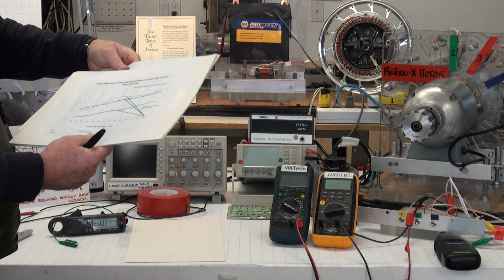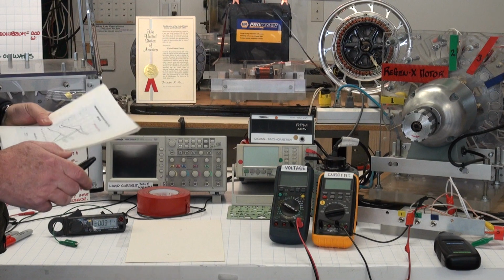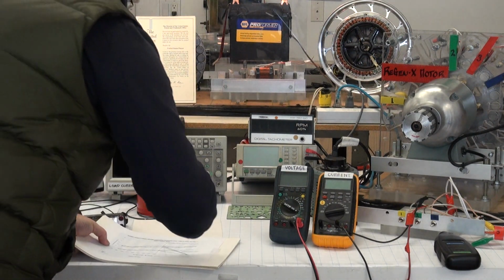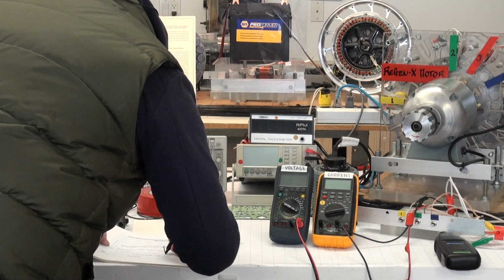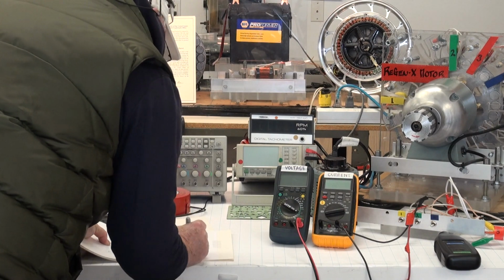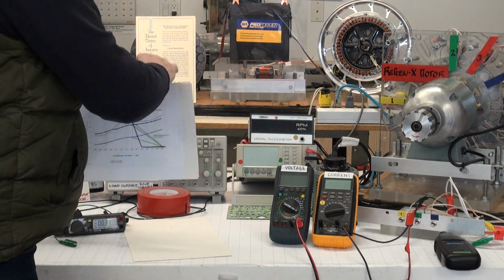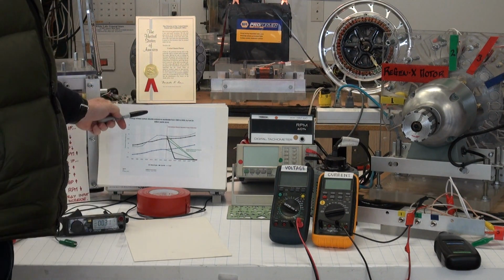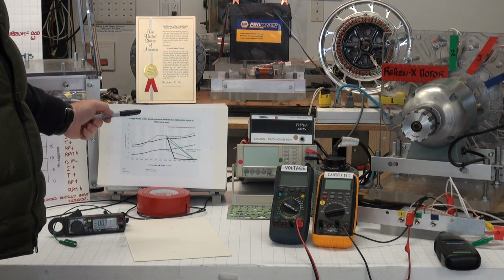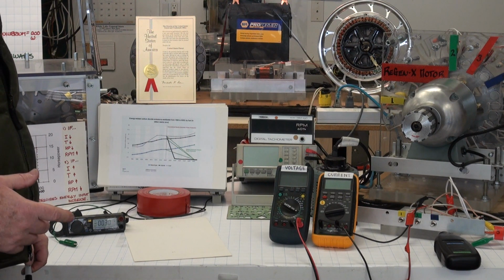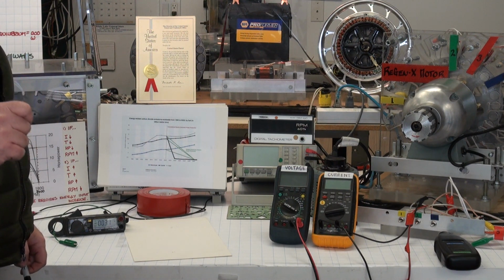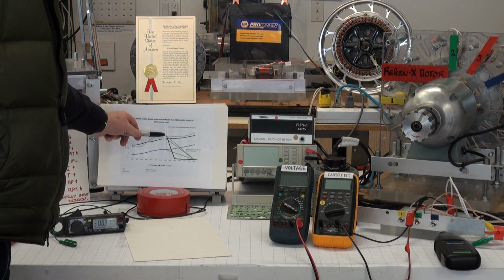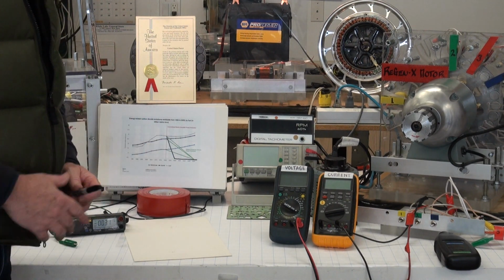And with regards to CO2 emissions, CO2 emissions produced during the electricity generation cycle would also drop to zero.